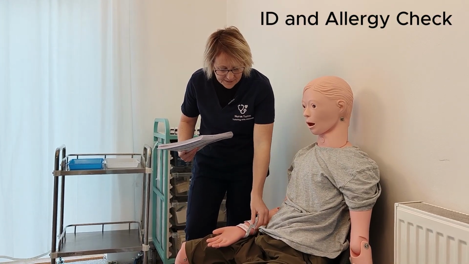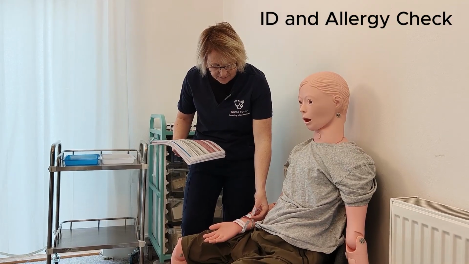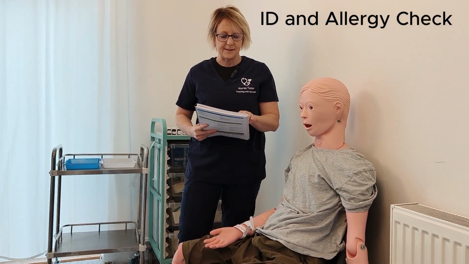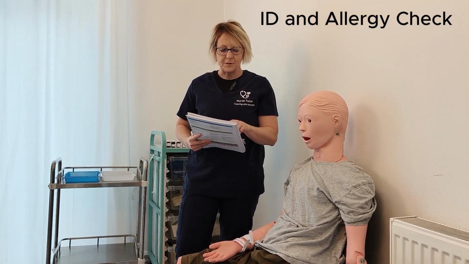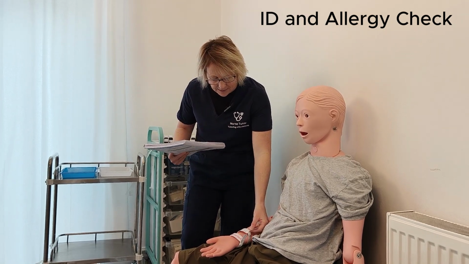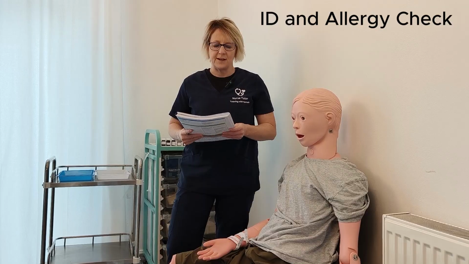Okay, thank you, Maisie. So I'm just going to check that against the wristband first. And I've got Maisie Sutherland, date of birth the 5th of the 4th, 1997. And on my medication chart, I've got Maisie Sutherland, date of birth the 5th of the 4th, 1997. And I've got hospital number 126980. And again, checking that against my wristband, I've got hospital number 126980. So I can confirm I'm with the right patient.